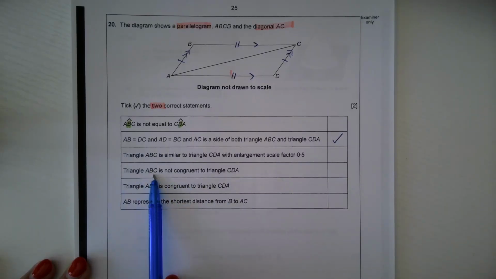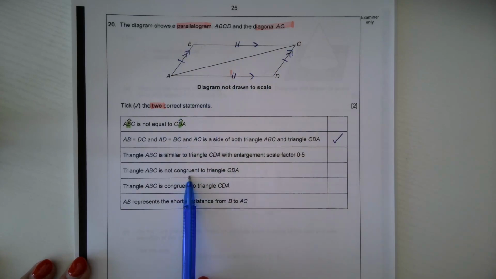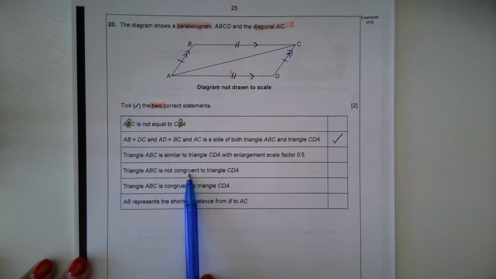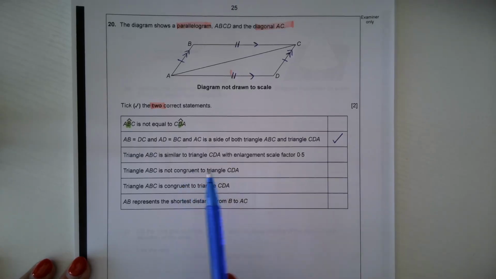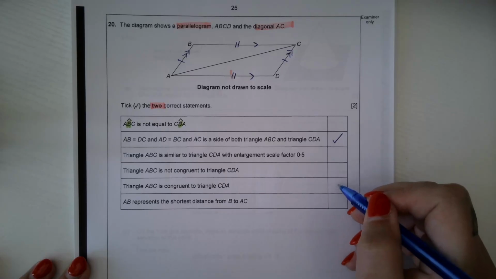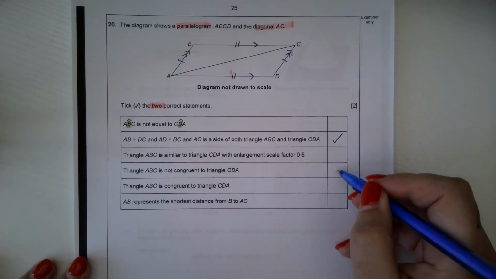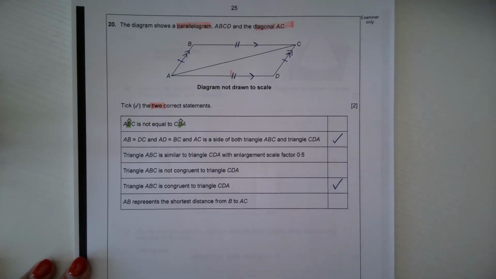Next one, triangle ABC is congruent to triangle CDA. Congruent means the same, exactly the same, lengths, everything. That's correct there. Oh, so it's not congruent, sorry. Is congruent. So not congruent is false. Is congruent is true. And then the last one, let's double check. We've ticked 2, but let's just double check we're not going wrong somewhere.